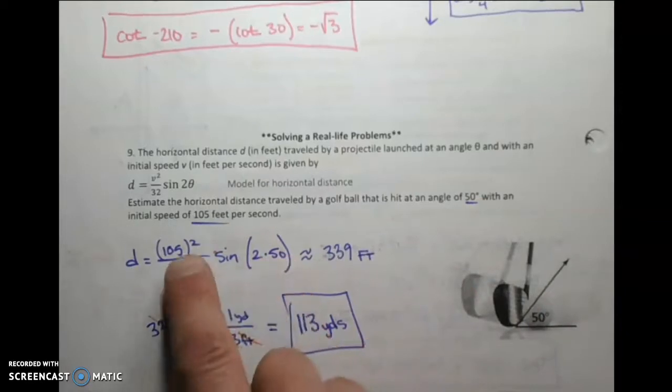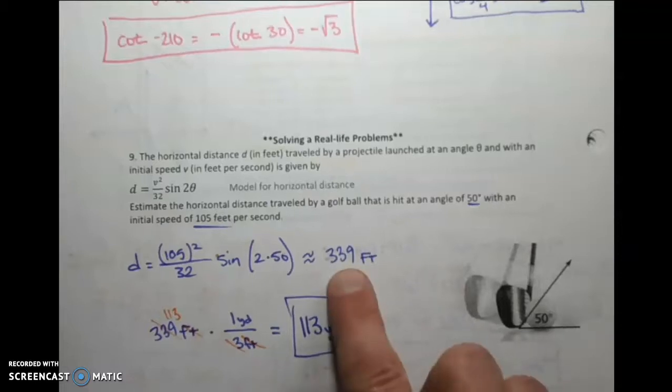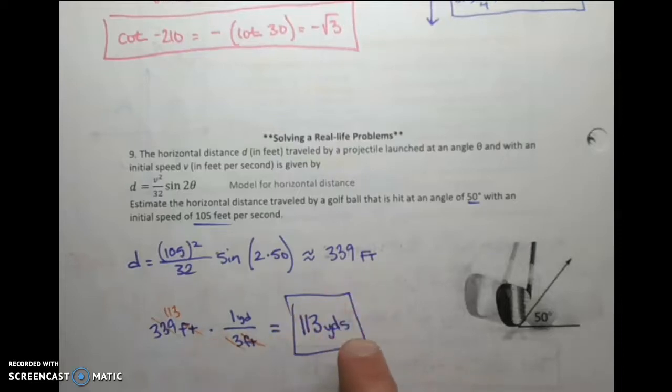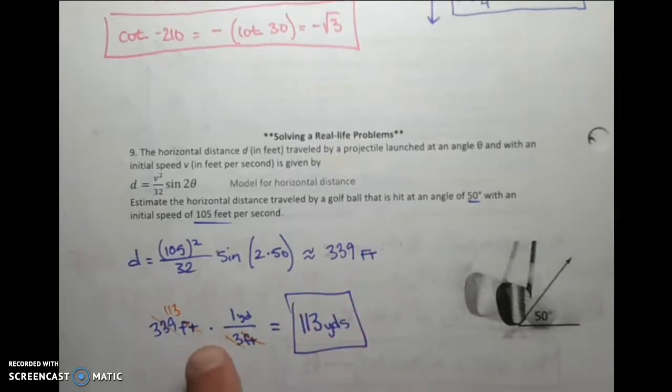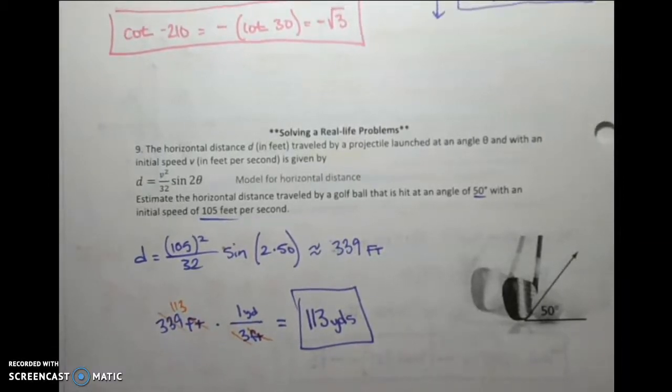So I just plugged in those two things and simplified it out, and I get 339 feet. But in golf, we mostly talk about yards, so I just went ahead and converted feet to yards, and I got about 113 yards.